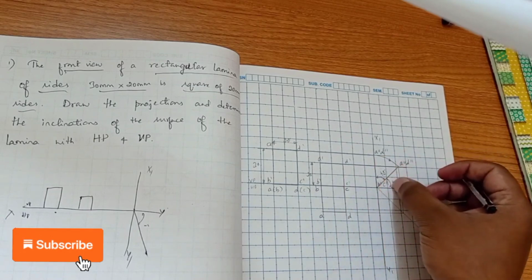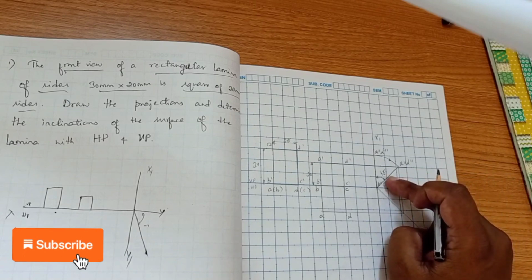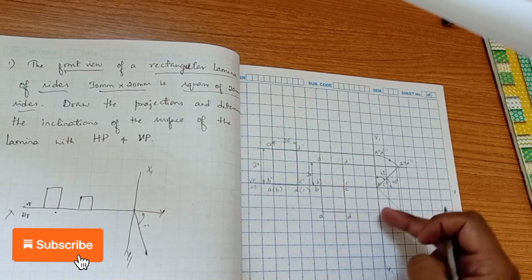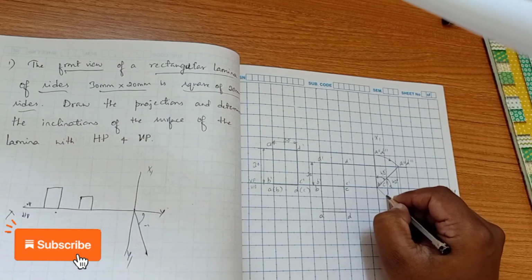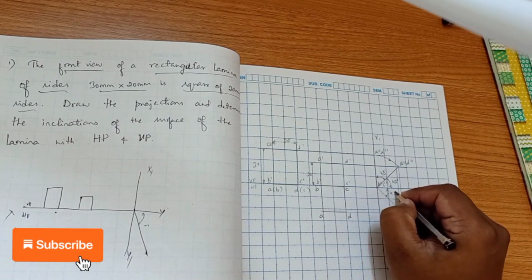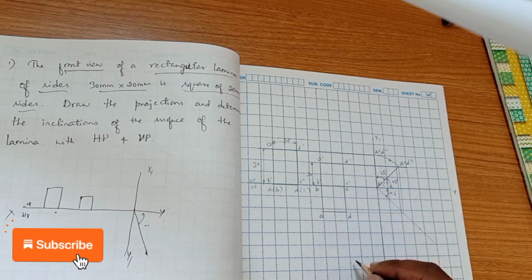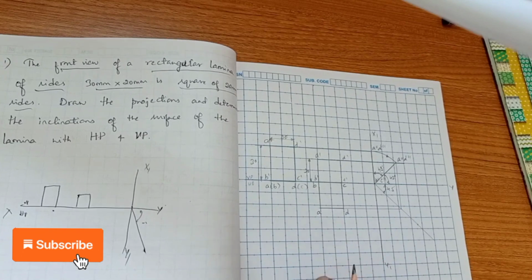So by doing it, we get both angles, the angle of inclination to HP and the angle of inclination to VP. Then the top view of this position we get by drawing a 45-degree angle line. Drawing a 45-degree angle line, we get the top view of this position.